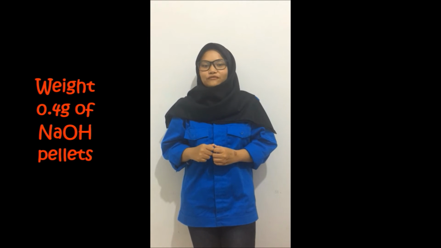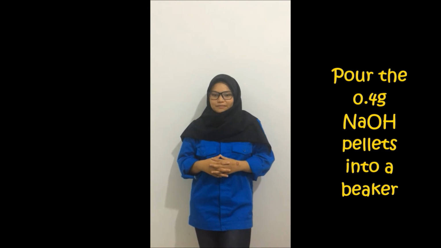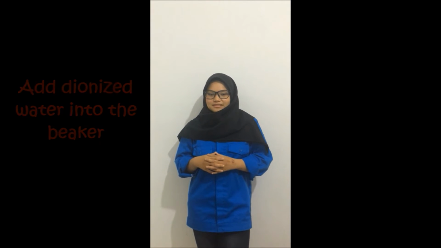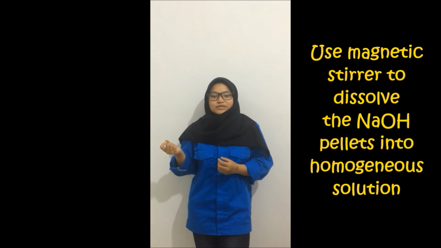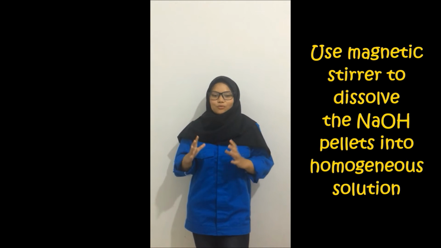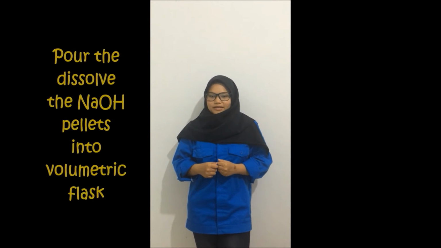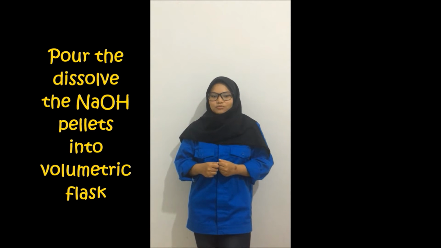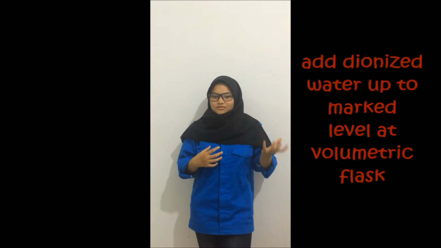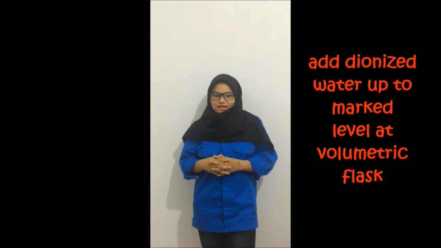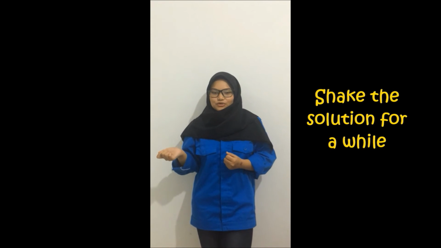In order to prepare the sodium hydroxide standard solution, we need to firstly weigh 0.4 gram of sodium hydroxide pellets. Secondly, pour the 0.4 gram sodium hydroxide pellets into a beaker. Then, add the ionized water into the beaker. Next, we need to use the magnetic stirrer to dissolve the sodium hydroxide pellets into homogeneous solution. Then, pour the solution into a volumetric flask. After that, add the ionized water up to mark level at volumetric flask. Lastly, we need to shake the solution for a while. And we have already finished part A.